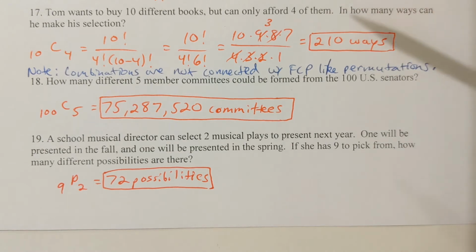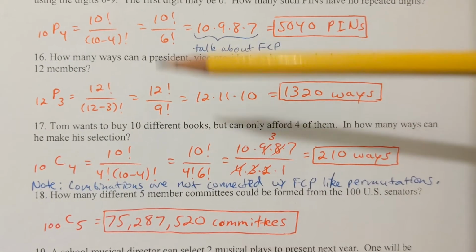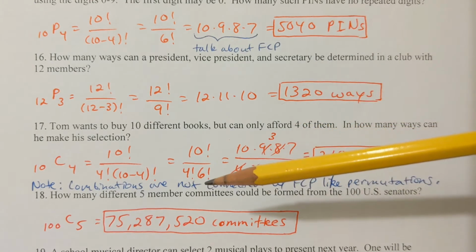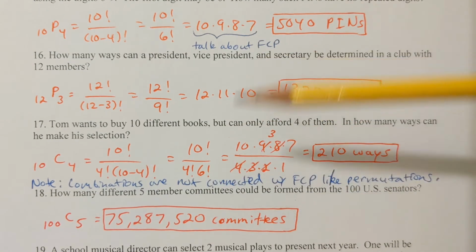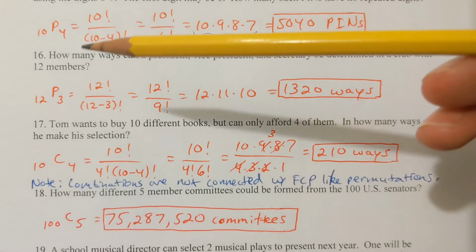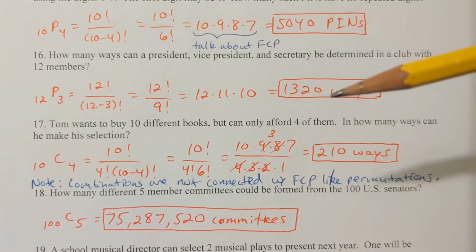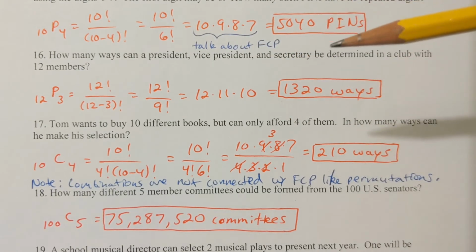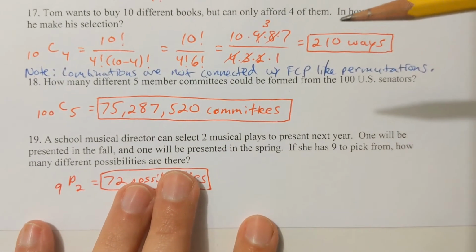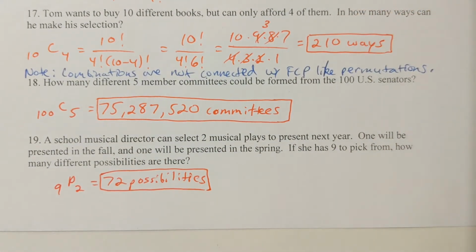And by the way, for these problems, I was showing you how to do the calculation using the formulas. I'm not going to be as picky about using the formulas here. So just make sure that you've recognized whether you've got a permutation or combination, and then the answer is correct. Okay. We have 100 choose 5. 100 choose 5 is 75,287,520 committees. So that's how many groups of 5 are possible from the 100 U.S. senators.